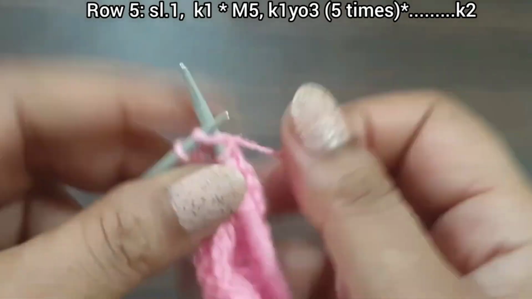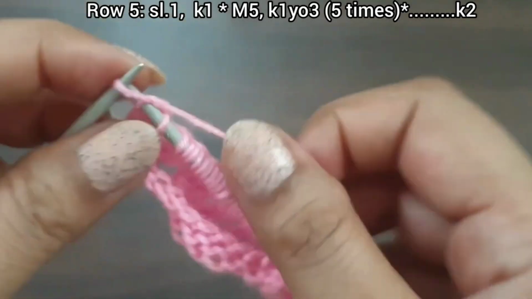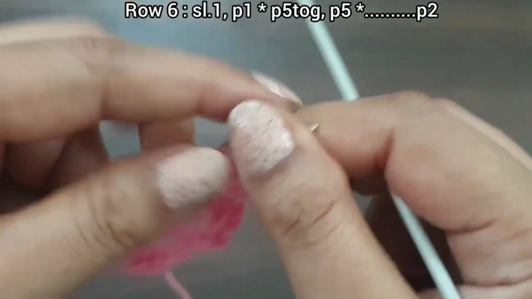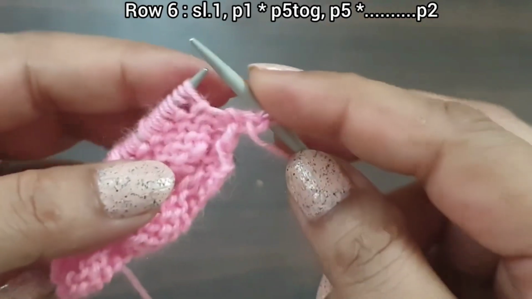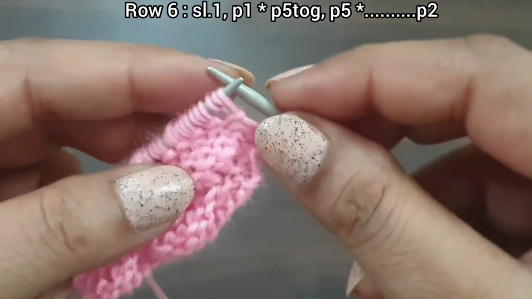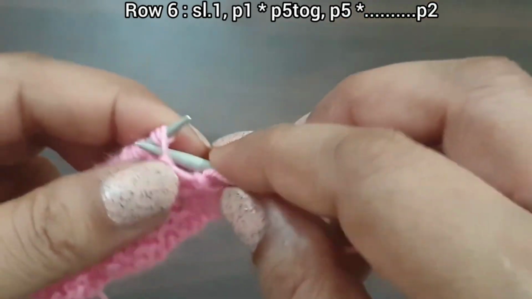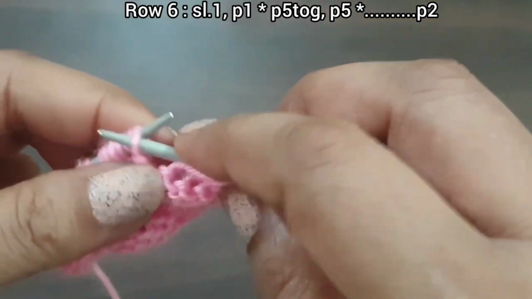Last two, knit 1 and knit a stitch from right side. Fifth row is completed now. Sixth row, wrong side. Slip a stitch, purl 1. From here we start our repeat pattern. Unwrap 5 stitches, 1 2 3 4 5.